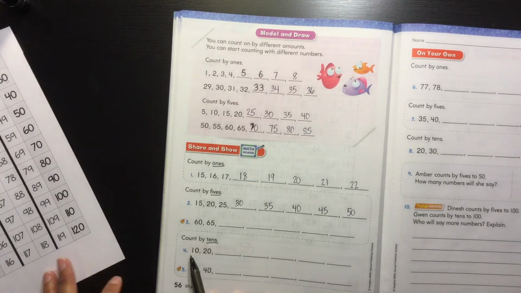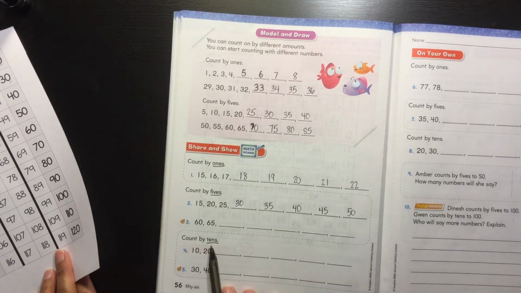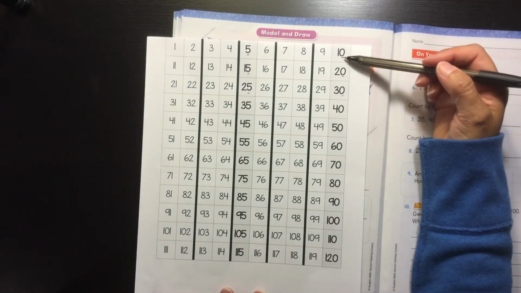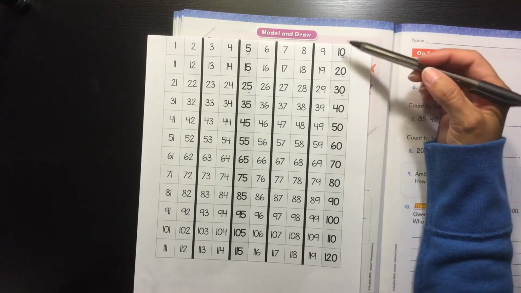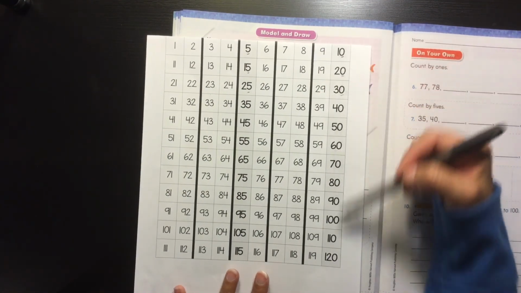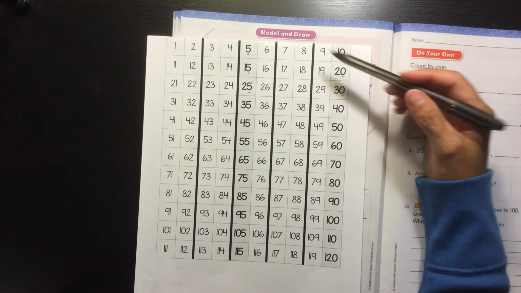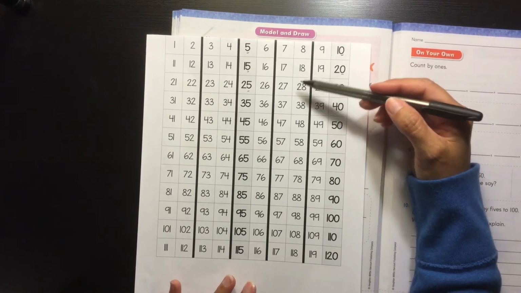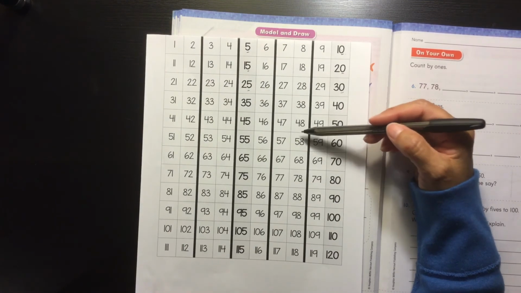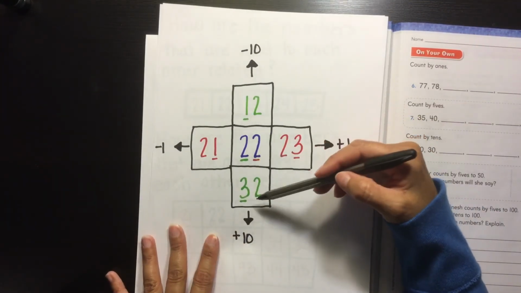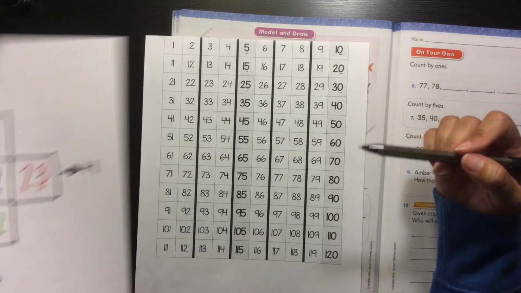If you look at number 4, we are counting by 10s. So on your 100 chart, if you remember, when you count by 10s, you might start in the 10s column, but you can count by 10 starting with any number. You just go straight down the chart, you're adding 10. If you remember our rule, if you go down the chart, you're adding 10 each time.